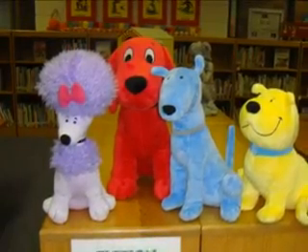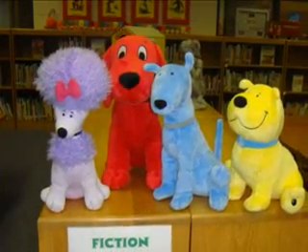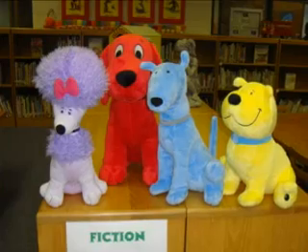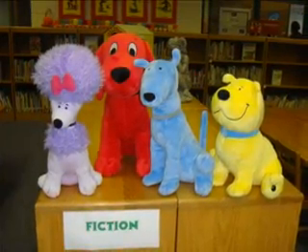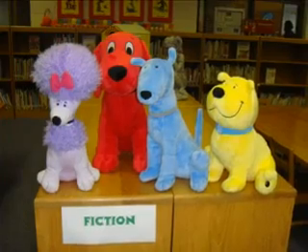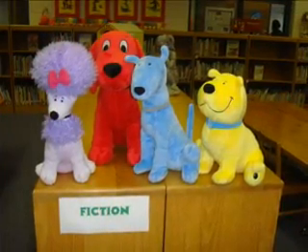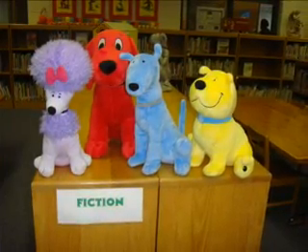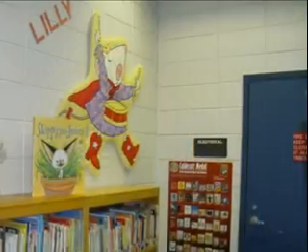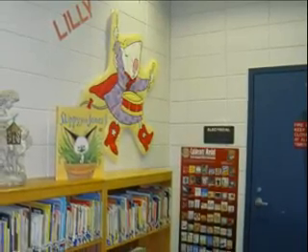Now, let's explore the fiction section. Books in the fiction section are stories that are not true. They are made up by the author. Usually, fiction books are chapter books and are used by older students. However, in our Media Center, many of our fiction books are easy picture books. Picture books consist of colorful pictures and few words.